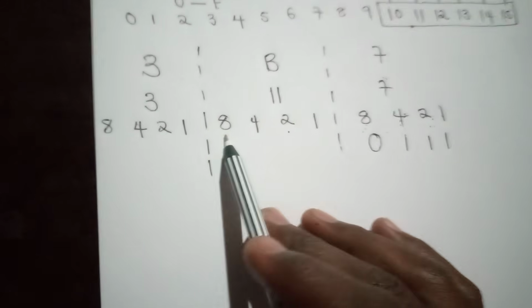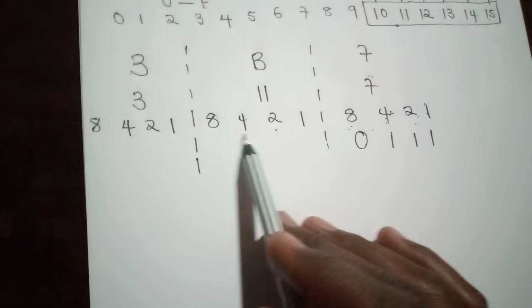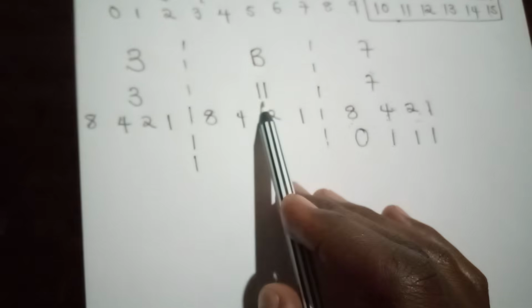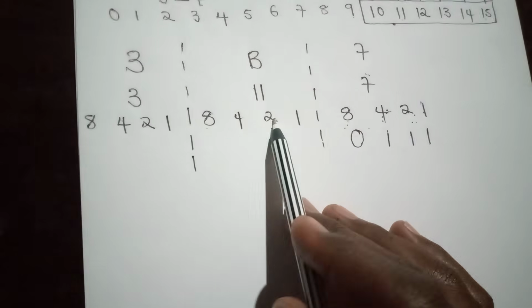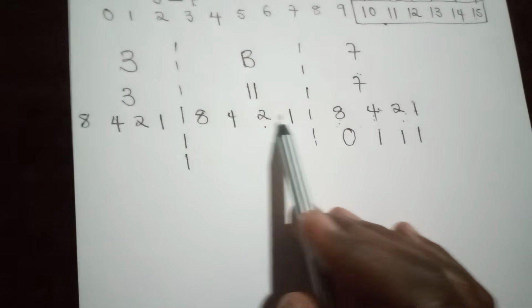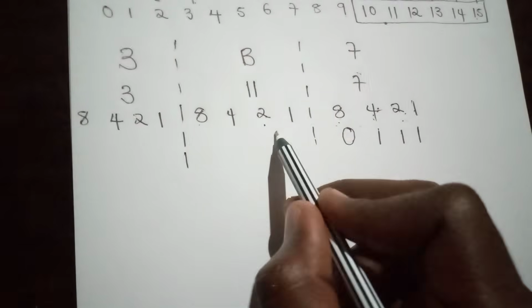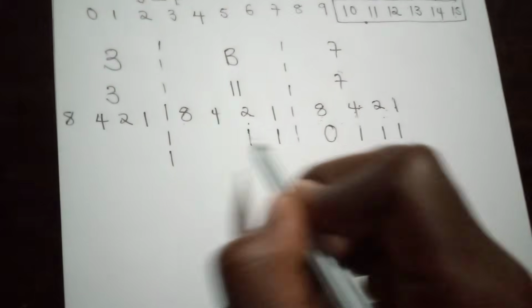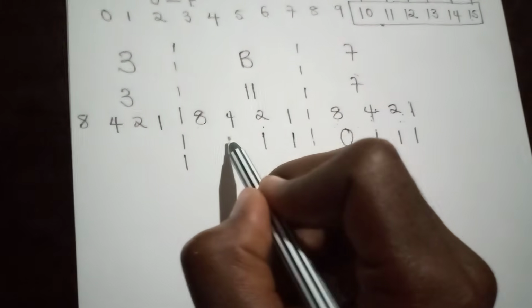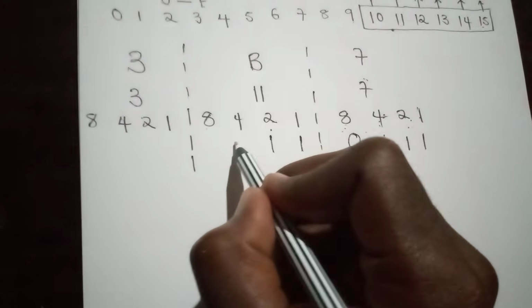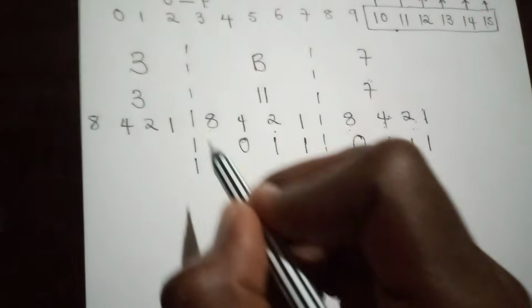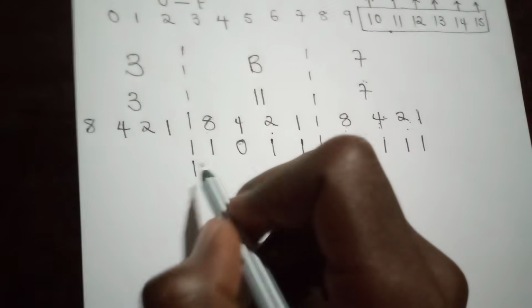So we come to this part. I'm going to ask myself, what numbers can I add to obtain 11? When I add 8 plus 2, that is 10, plus 1, 11. The numbers that I've selected from that list, I'm going to replace them by 1. So 1, 1. 4 is left out, so it is replaced by 0. 8 is picked, so that is 1.